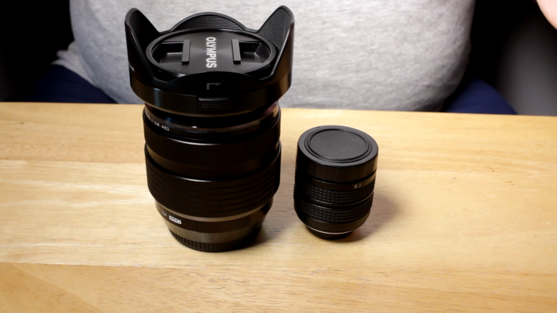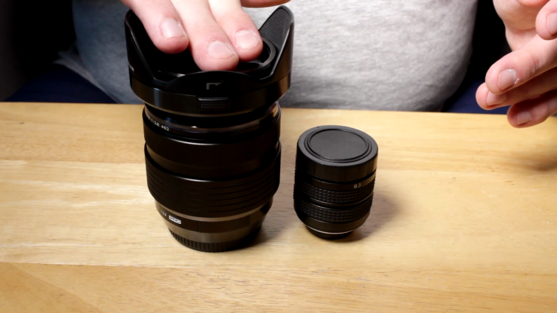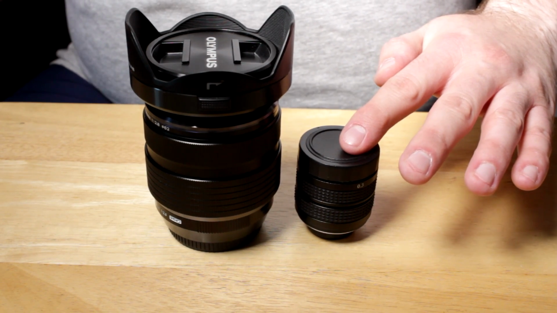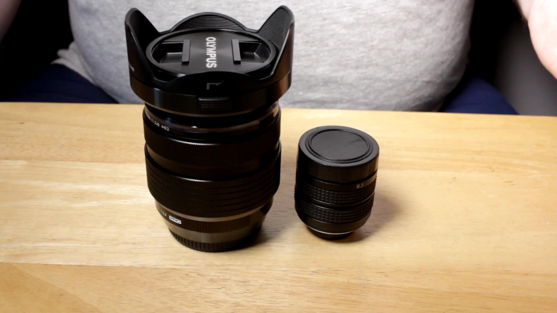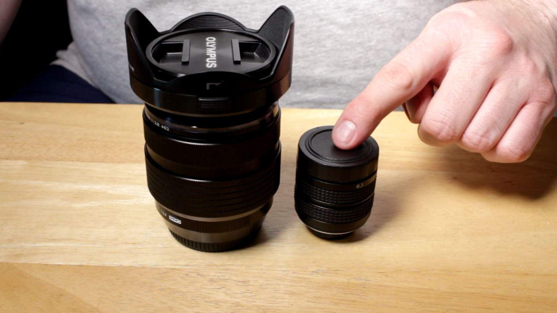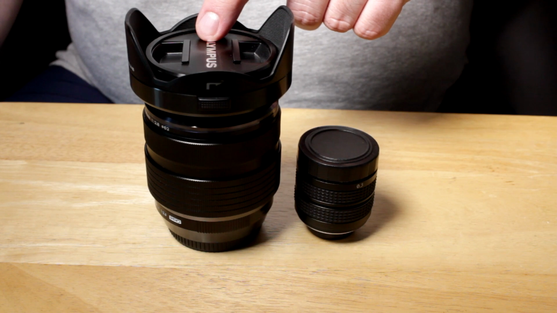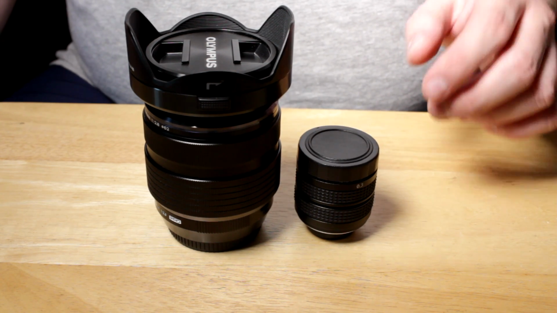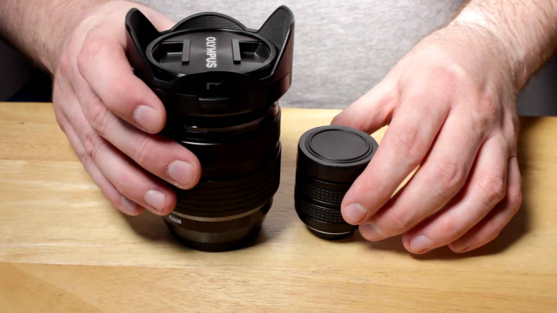Now with a micro four thirds system, you can have a variety of lenses. You can have the official lenses and you can have lenses that were designed for other purposes and can be used on micro four thirds. In this video today, we're going to look at can a cheap lens compare to a pro lens on micro four thirds for portrait and headshot photography. So let's have a look at the lenses.